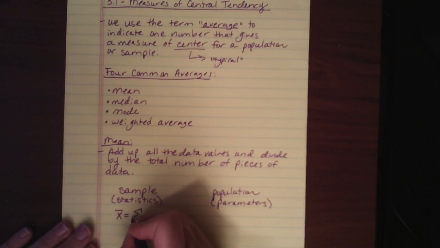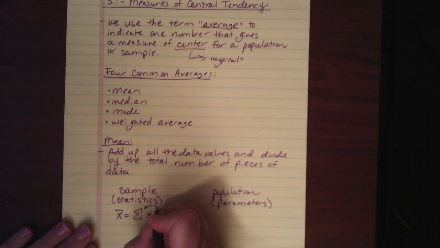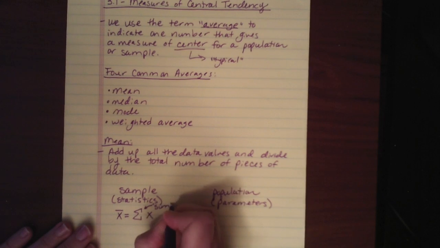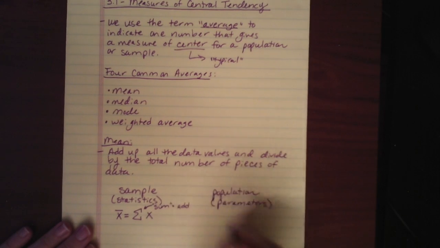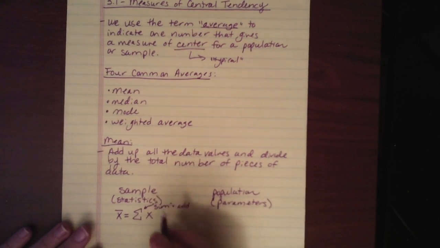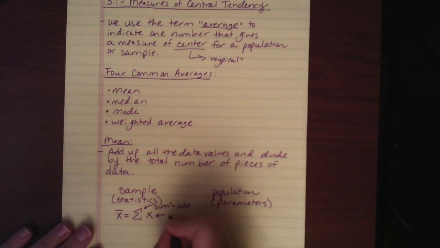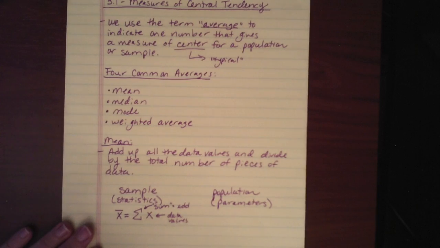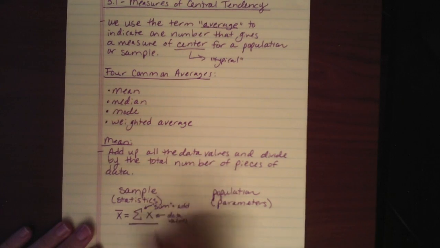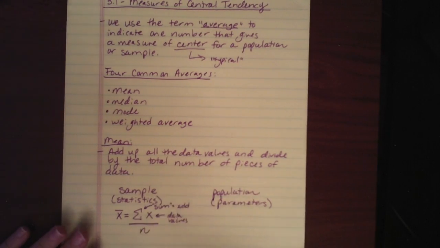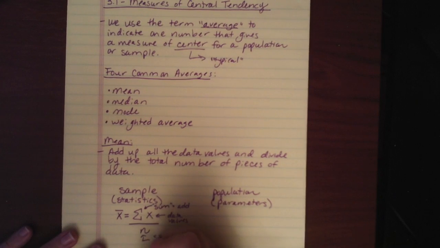This big capital Greek letter sigma stands for sum, or in other words, we want to add. And what we're adding are all the X's, the actual data values. And then we divide that sum by lowercase n, the sample size.